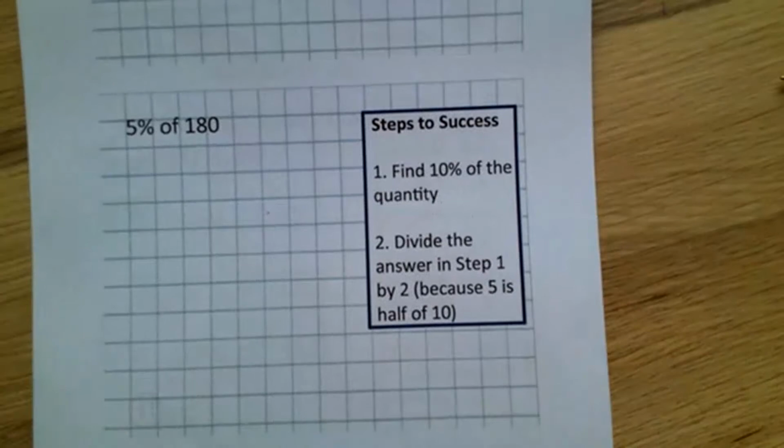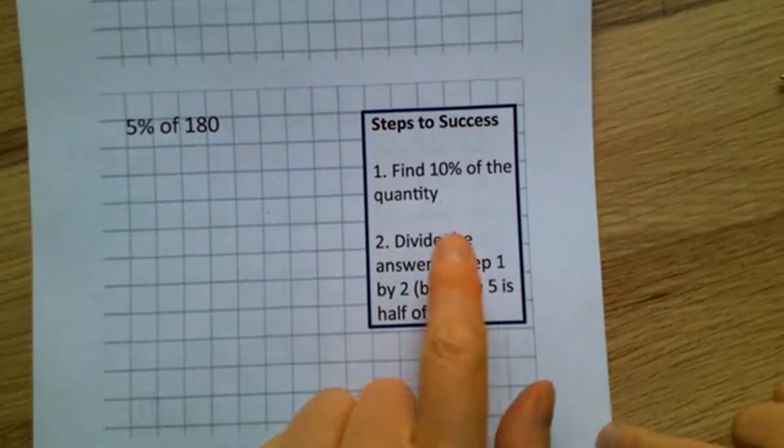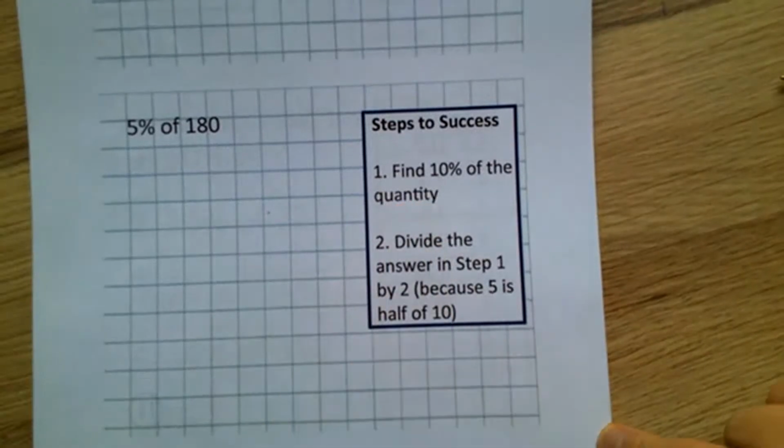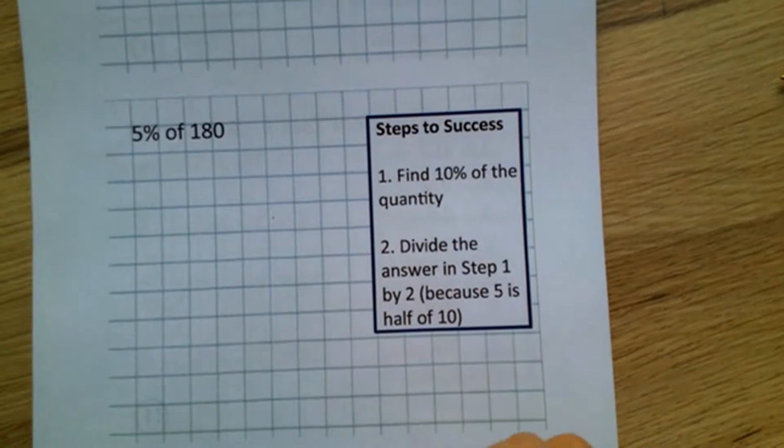Excellent. So first of all, let's find the first step. Can you read it out for me, please?